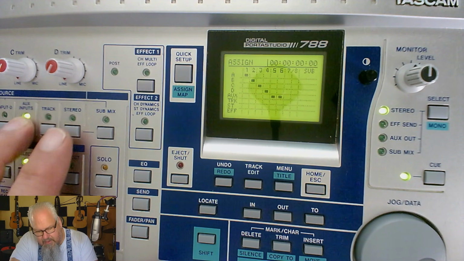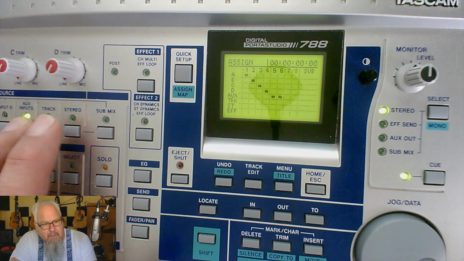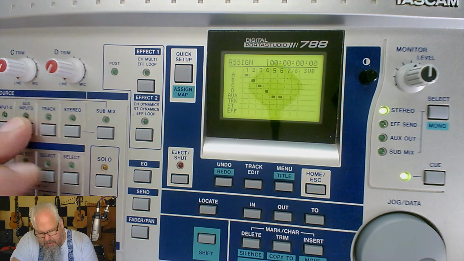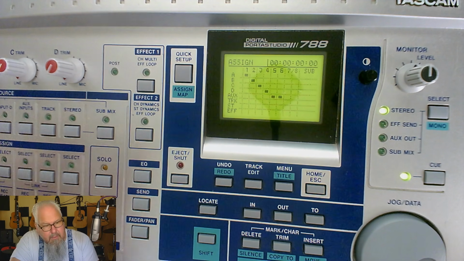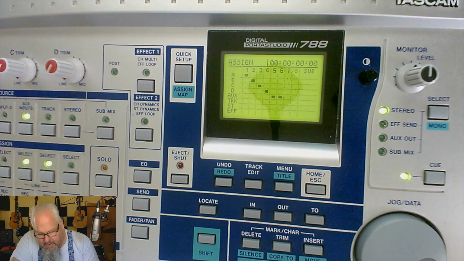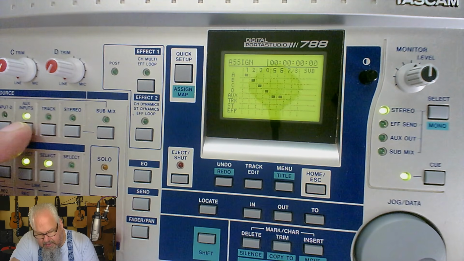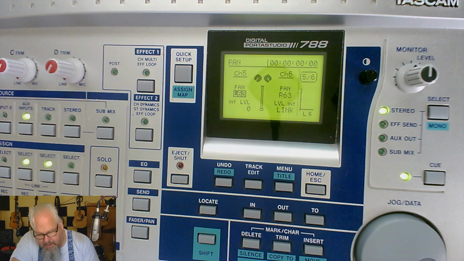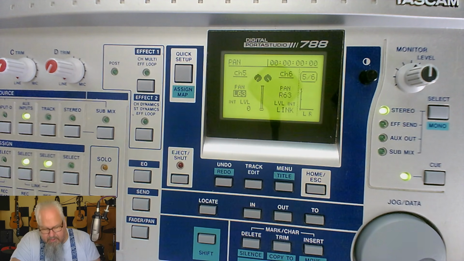Now, I think you can, let's see. If I go here, if I click auxiliary and if I click stereo, no, all right. So I don't think I did what I wanted to do. All right, no. I've got to look into how the auxiliary inputs work.